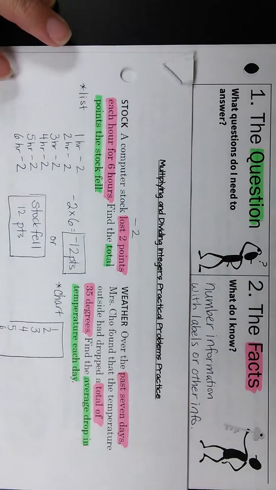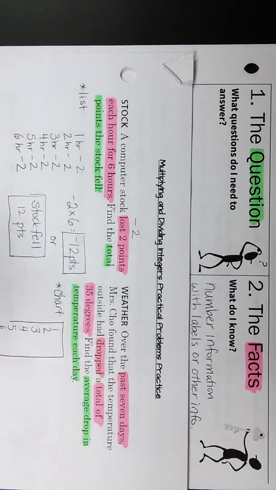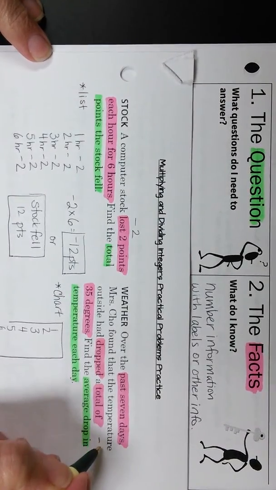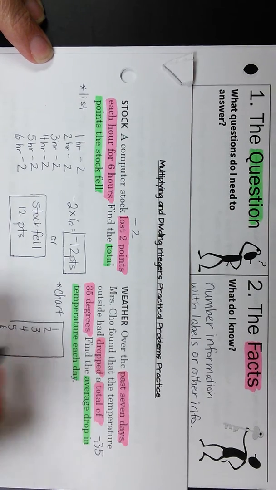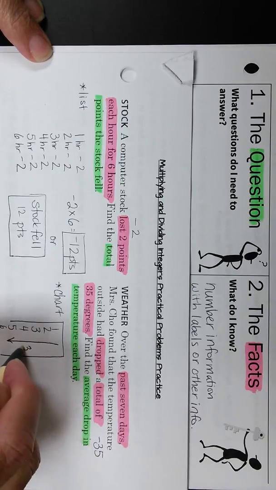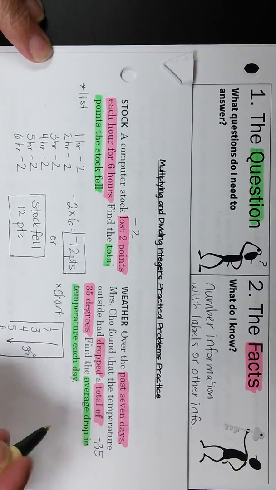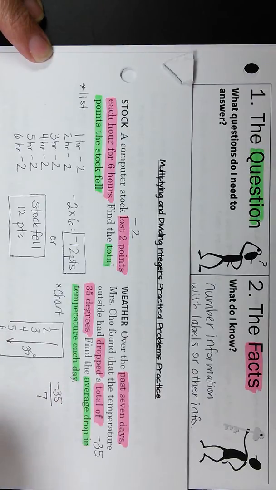And I forgot, I needed to highlight in here that it had dropped a total of 35 degrees. I didn't remember that information. So there it is. Remember that actually makes it a -35. So in 7 days, the temperature dropped 35 degrees. It went down. So that means I can take that -35 and divide it by 7 to get my answer.